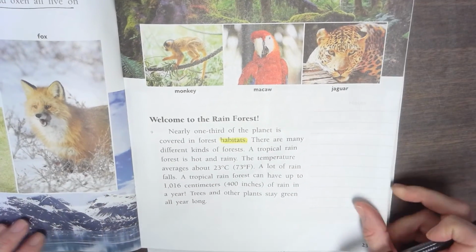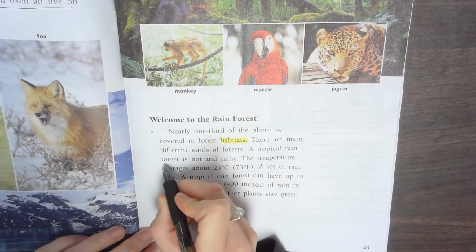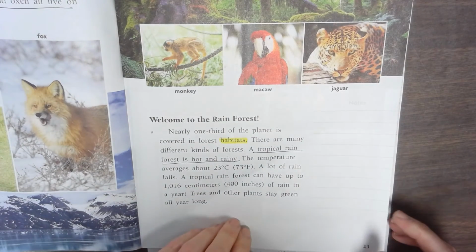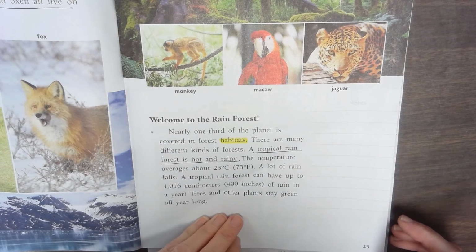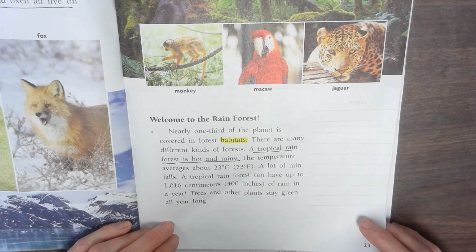So let's read it quick and see if we can do that together. Nearly 1/3 of the planet is covered in forest habitats. There are many different kinds of forests. A tropical rainforest is hot and rainy. The temperature averages about 23 degrees Celsius. A lot of rain falls. A tropical rainforest can have up to 1,016 centimeters.